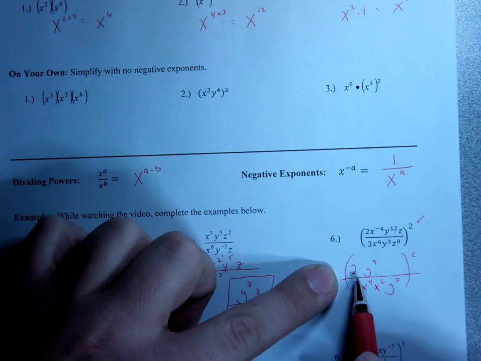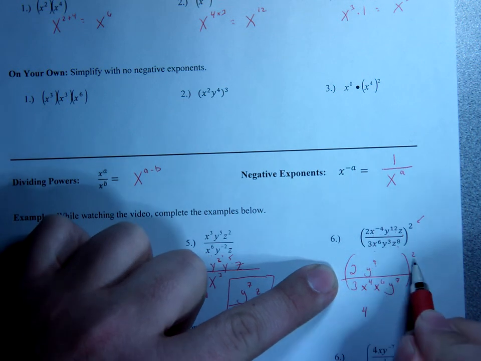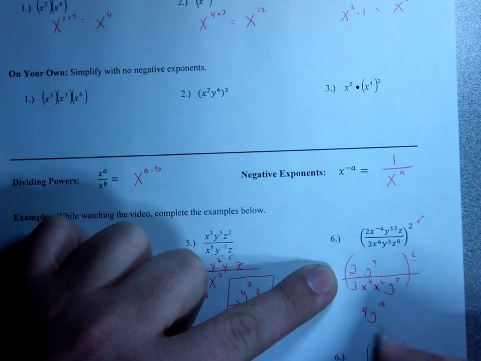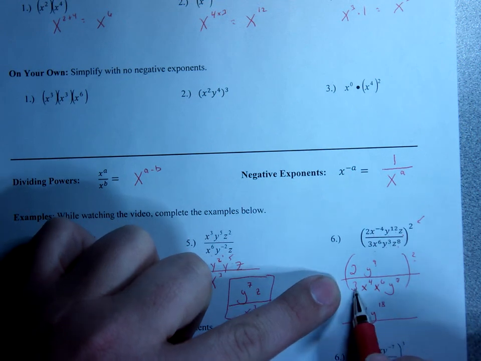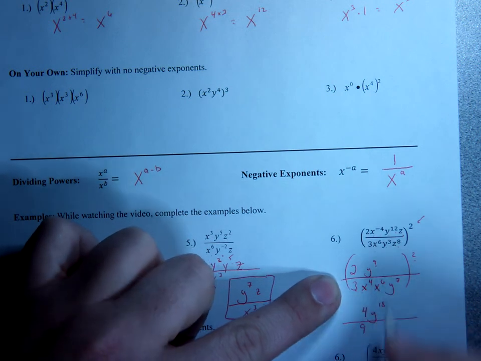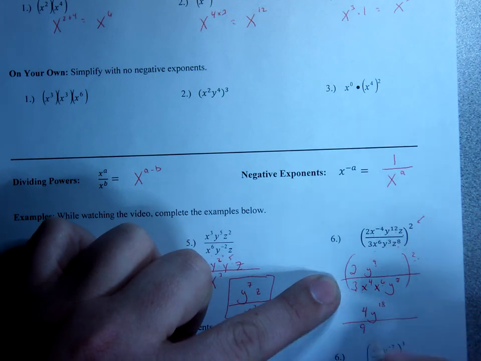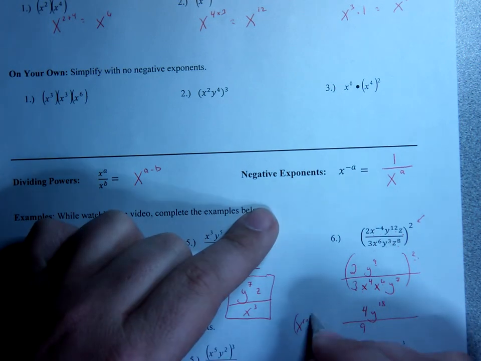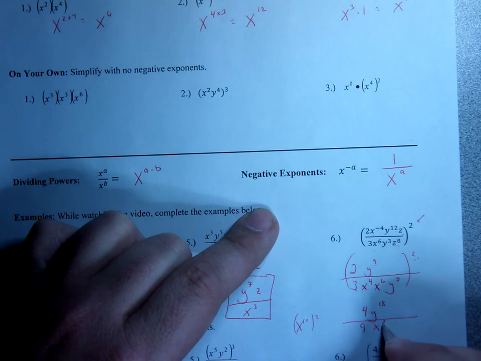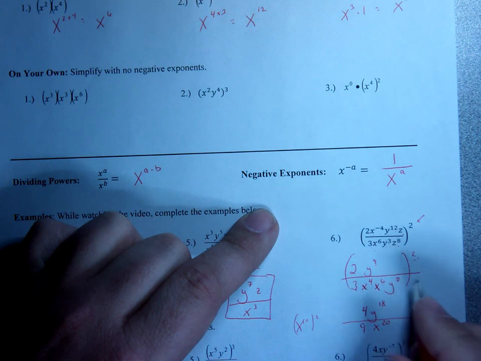Let's look at our coefficient now. 2 squared is 4. 3 squared is 9. We have power of a power, so 9 times 2, so it's y to the 18th. We have x to the 4th and x to the 6th, so we're going to add them, which is x to the 10th, squared, so x to the 10th squared becomes x to the 20th, and we have y to the 7th squared, which becomes y to the 14th.